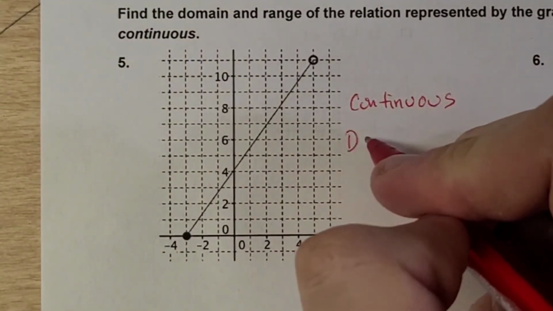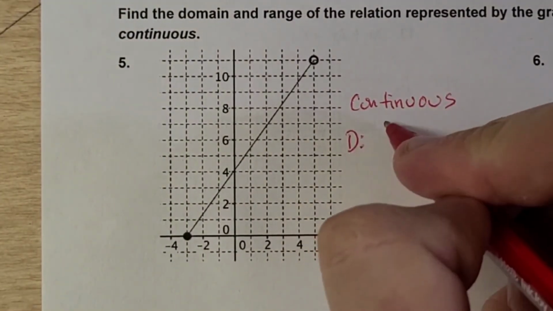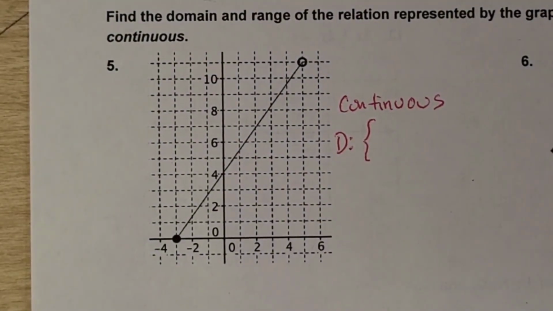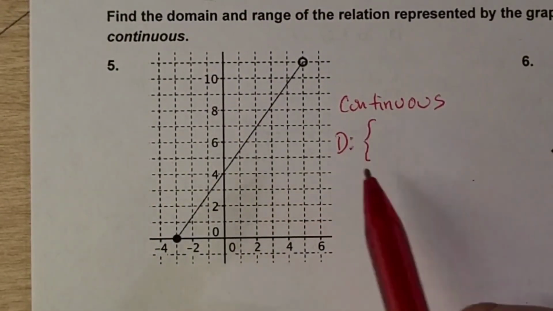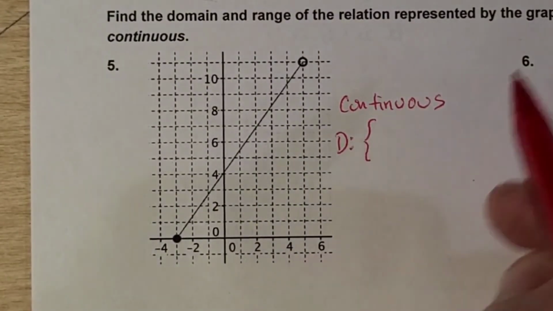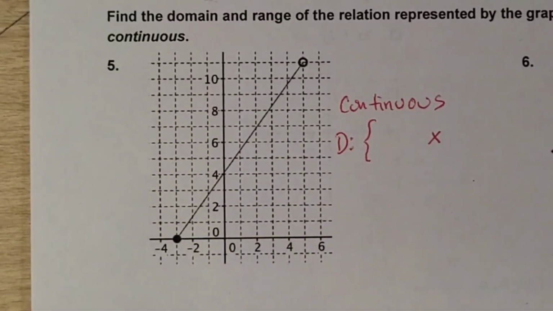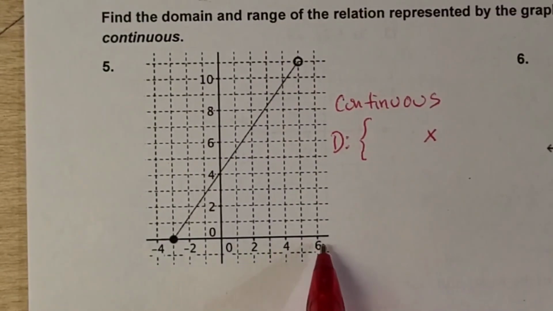Let's do my domain. You don't have to write your domain exactly like this, but I'm going to use brackets, and then you just don't need this part. You do need the compound statement with an x in the middle for domain. I'm going to look at my smallest x value.